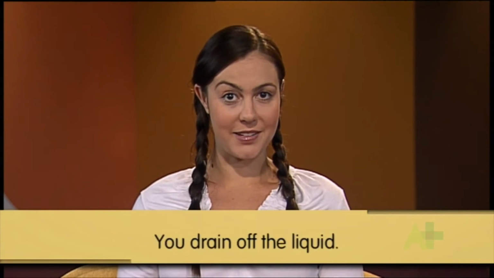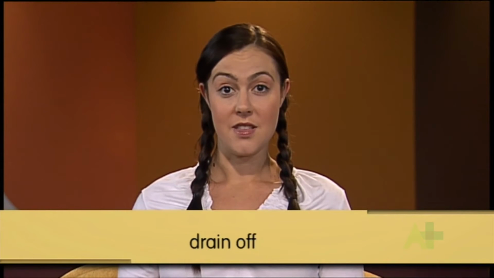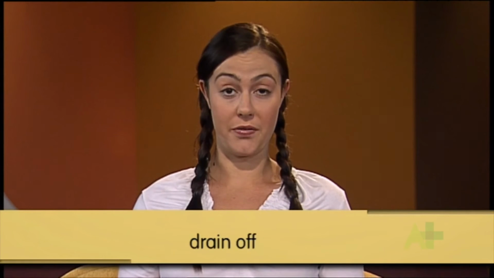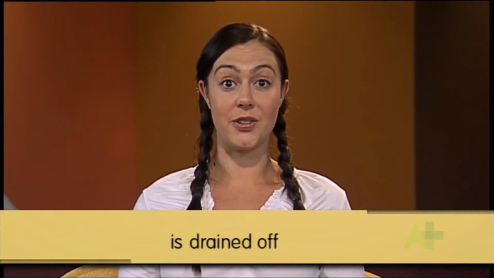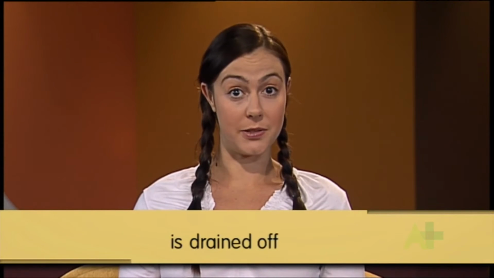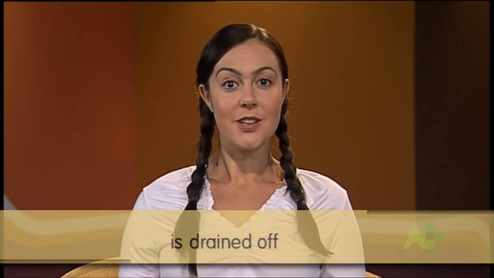Let's look at the main part of that sentence. You drain off the liquid. The verb is drain off. In a passive sentence, we'd say is drained off. The past participle with the present tense form of to be. To form the passive, we also need to change the sentence around.